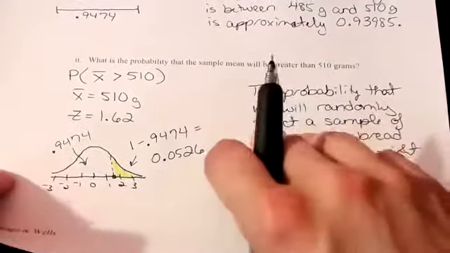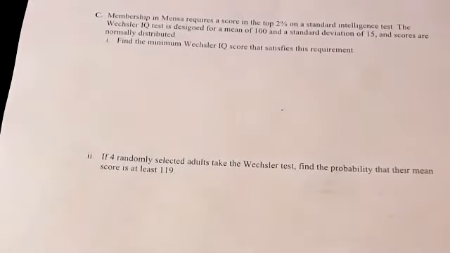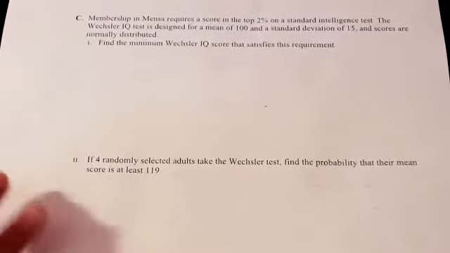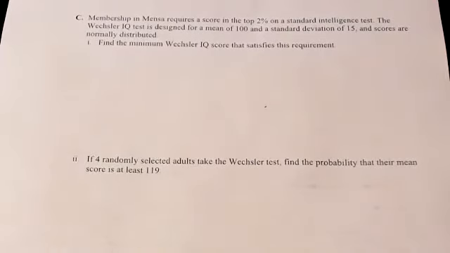Okay, we have one more question, and that concludes our Unit 6 notes, which, by the way, means that we will be ready for our next test. Da-da-da! Yep, I said it. Last question.